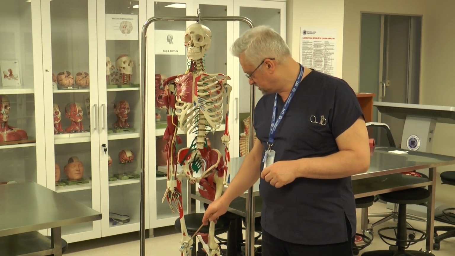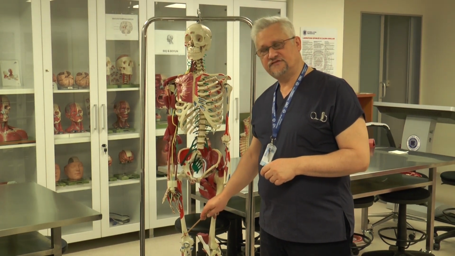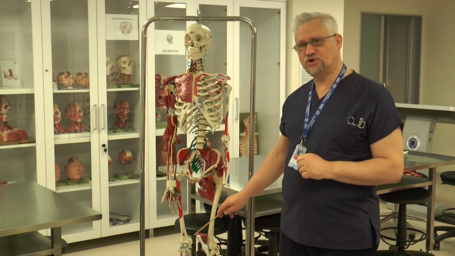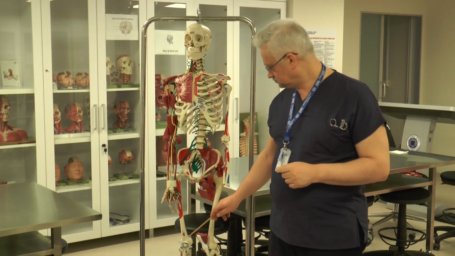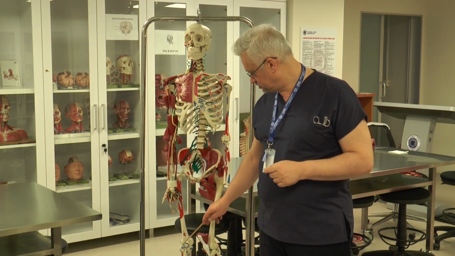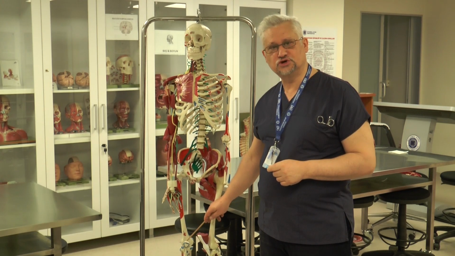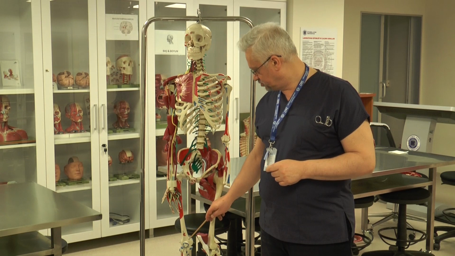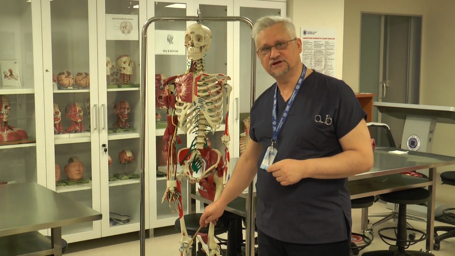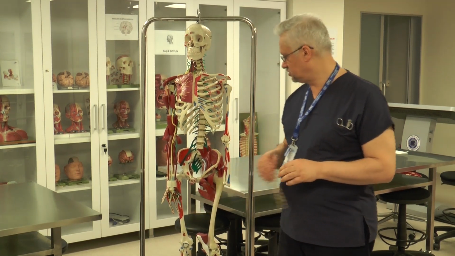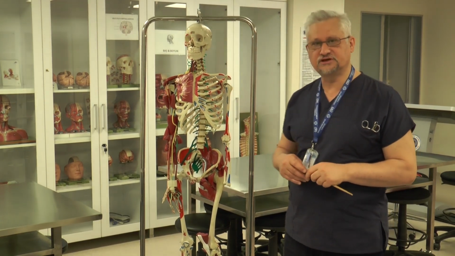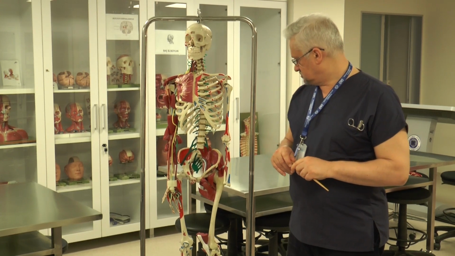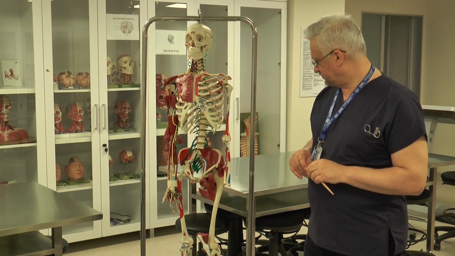Basically, the knee joint is formed by the condyles of the femur and the condyles of the tibia, and also one other small bone, a sesamoid bone, which is called the patella, that also contributes to the knee joint. So we have the patella, the distal portion of the femur, and the proximal portion of the tibia. Together, all these three bony components come together to form what we call the knee joint. So this is where the femur stands.